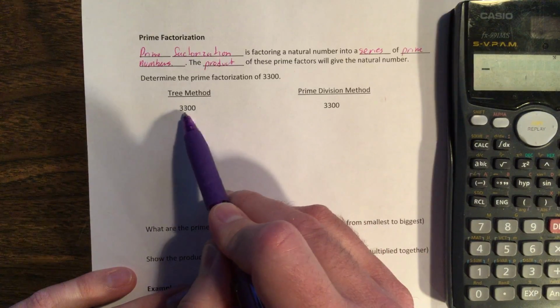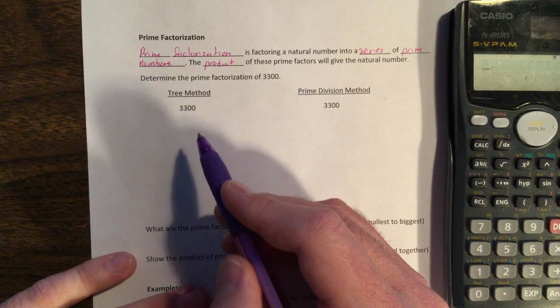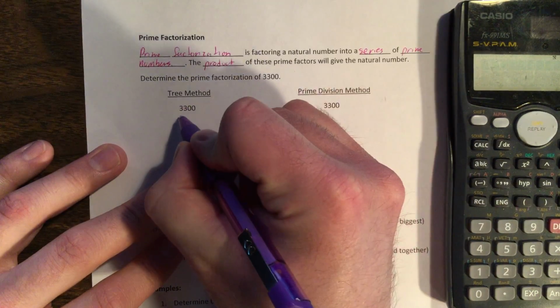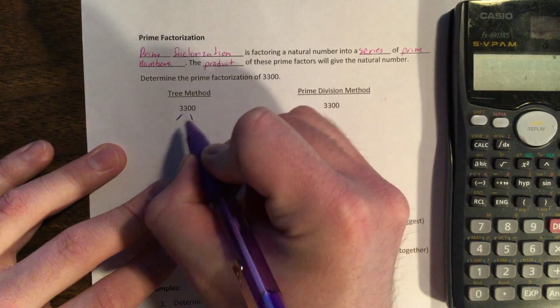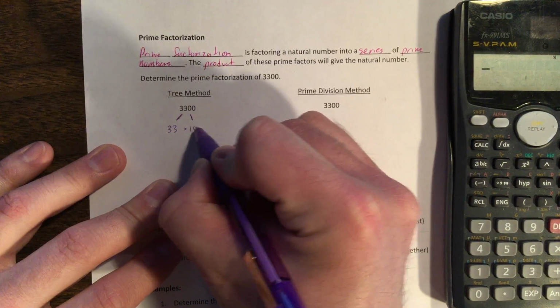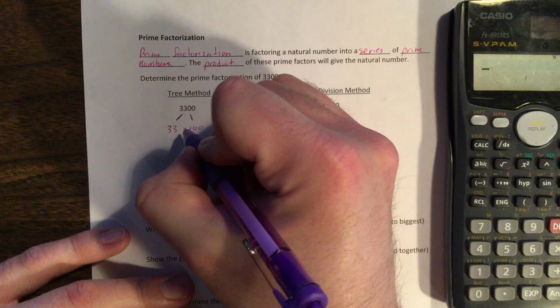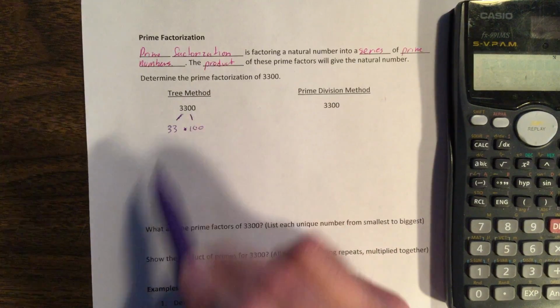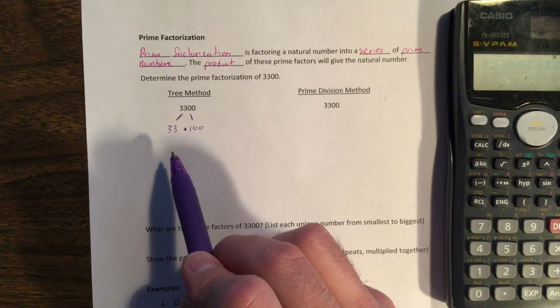If you look at 3,300, this is something where we can divide it by 100 because it is divisible by 100. So that means that 3,300 could be a product of 33 times 100. I should use a little dot there, not the multiplying sign, not an X. So it can be broken down into 33 times 100.